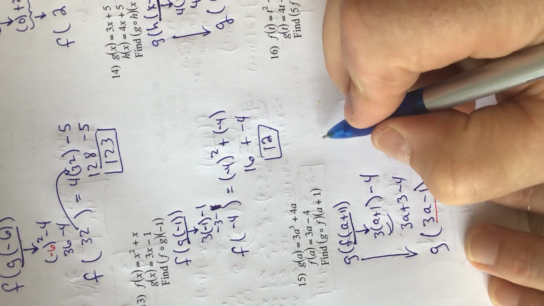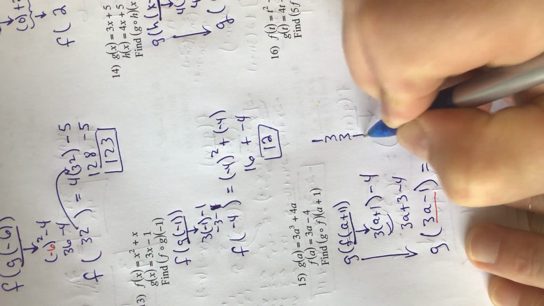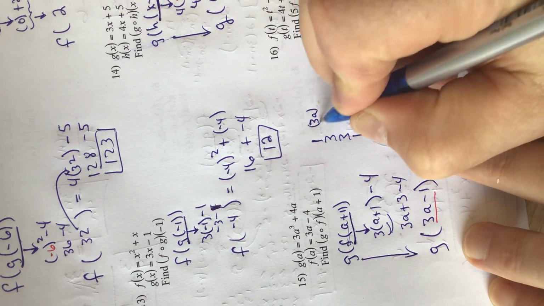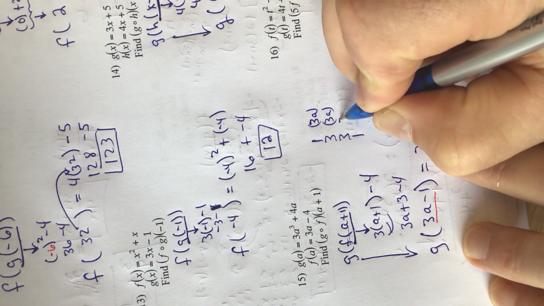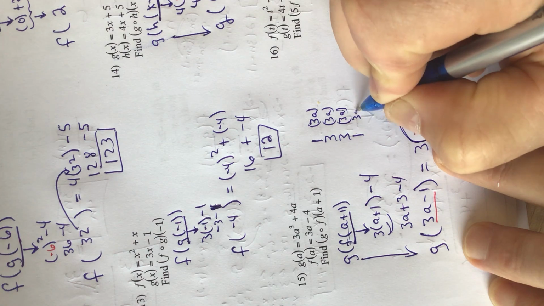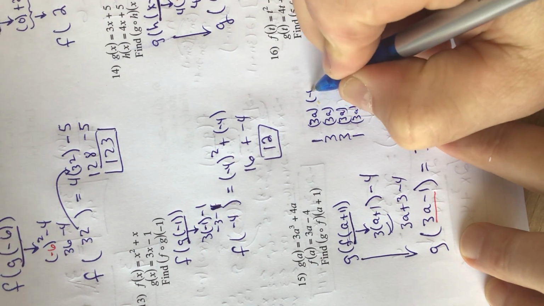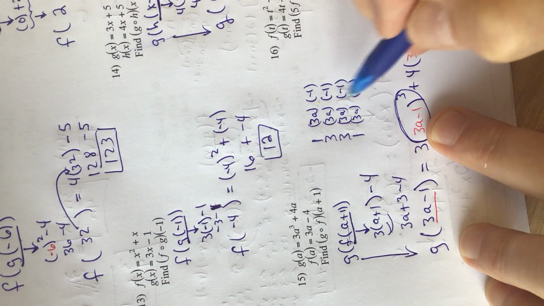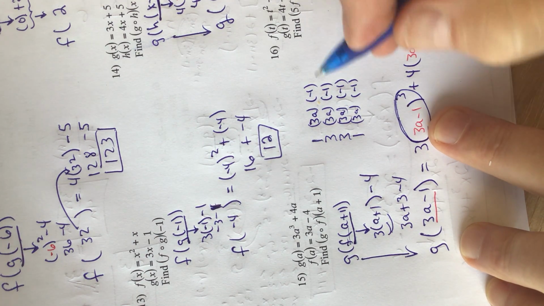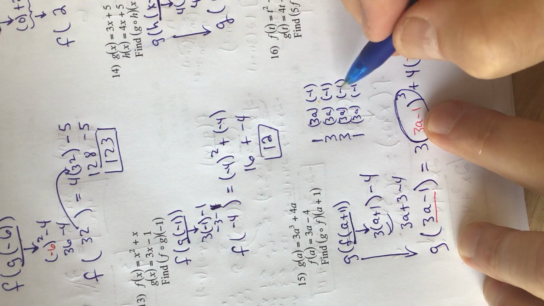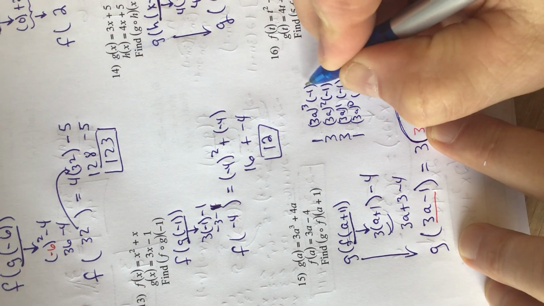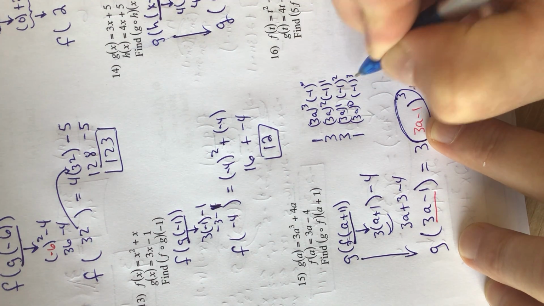So I remember that Pascal is 1331. The first term is 3a. The last term is negative 1. Now you notice I put all that stuff in parentheses because the power goes on all pieces of it, including the negative. So highest power 3, 2, 1, 0, 0, 1, 2, 3.